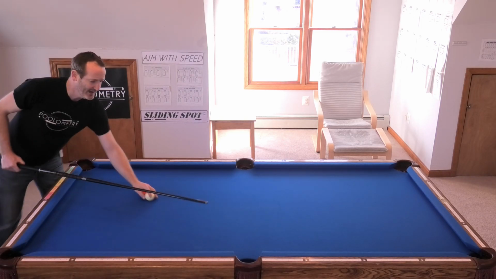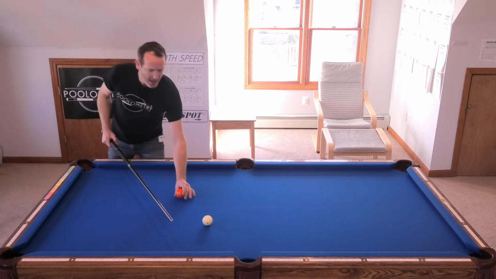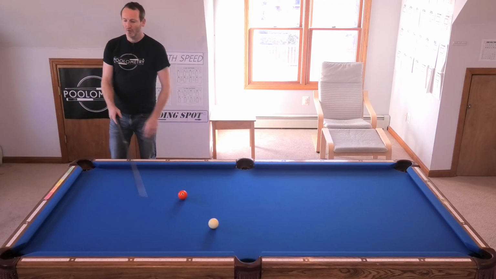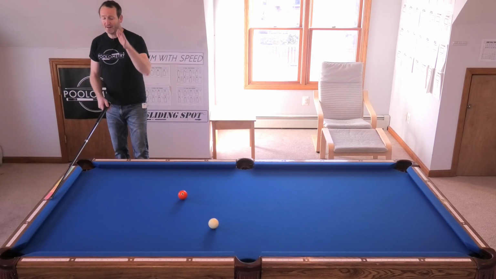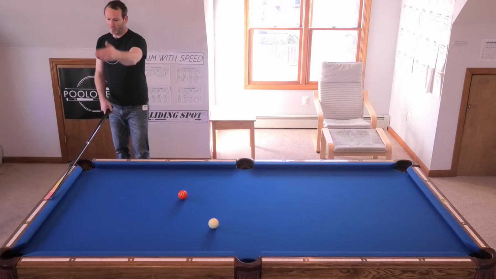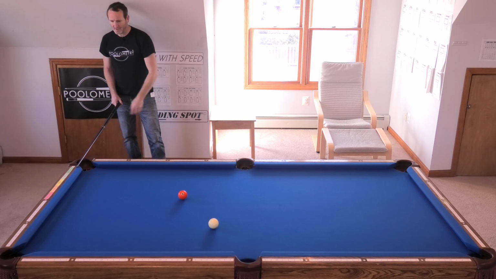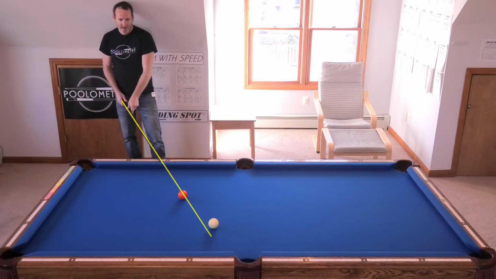However, let's say I had a different kind of shot and I was like, you know what, for whatever position play, I want to shoot slowly. So let me demonstrate the idea of how to find the fixed location for slow speed. We're going to use the speed window for my current playing conditions. My tip backs up, and now I need to point at the object ball again, and I find the fixed location on the rail. It looks like about 1.8.